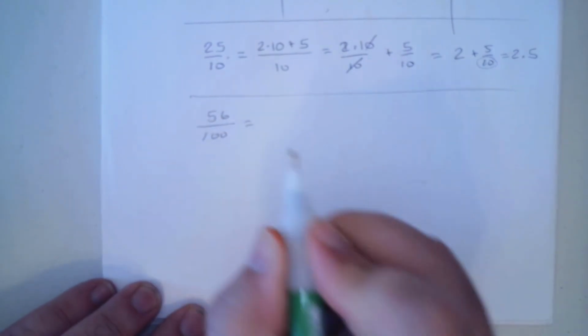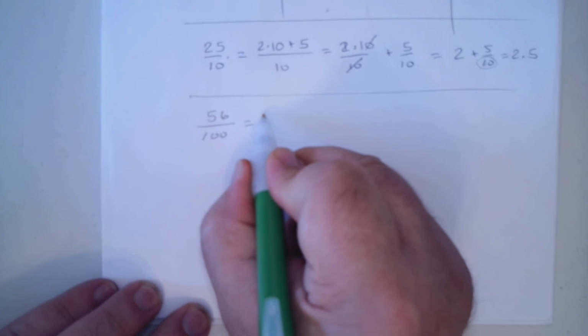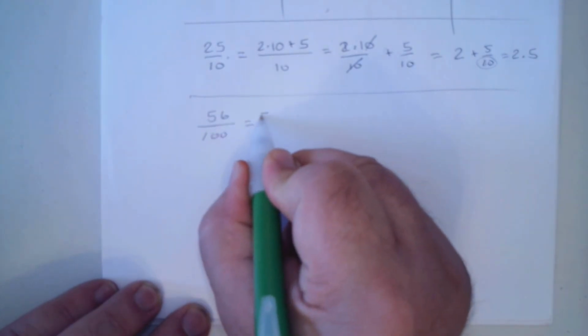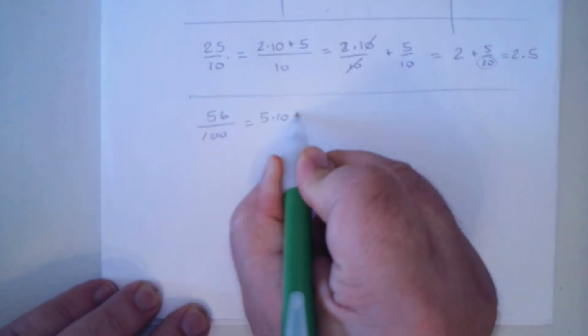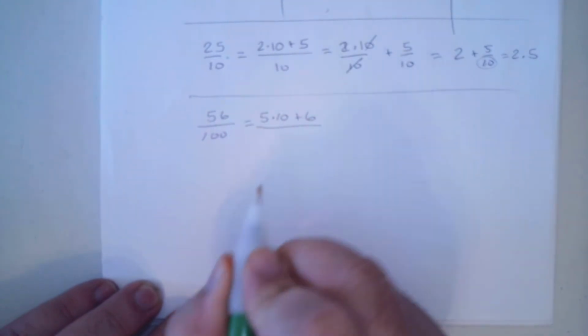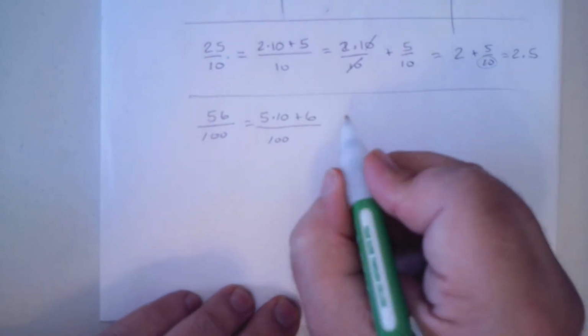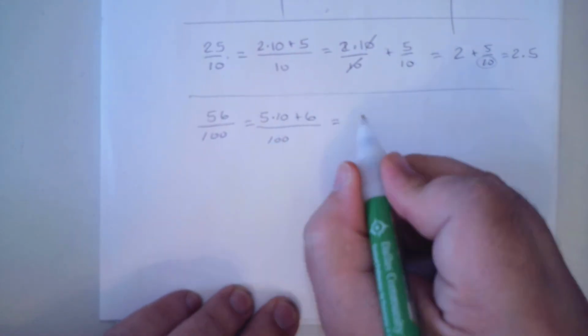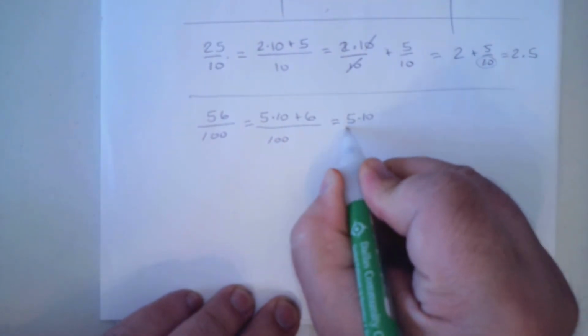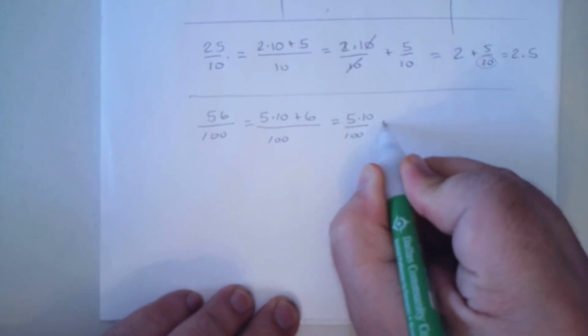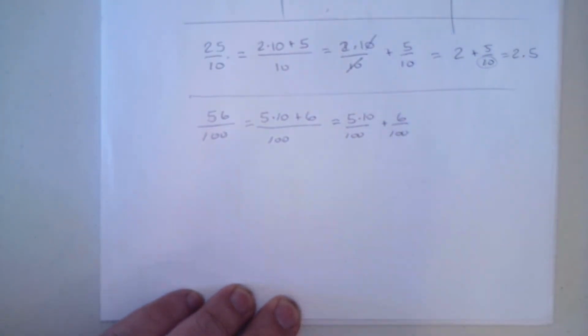56 over 100. And now we have 5 times 10 plus 6 over 100. Now split them up. 5 times 10 over 100 plus 6 over 100.